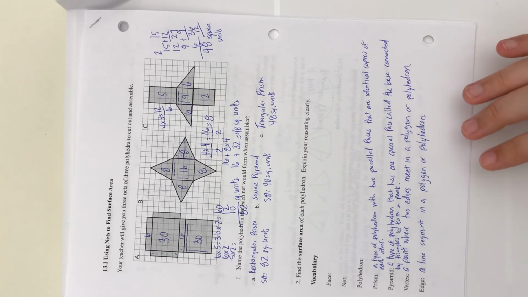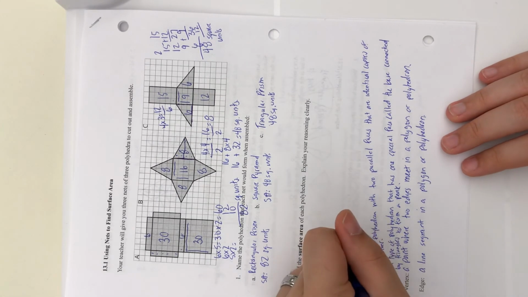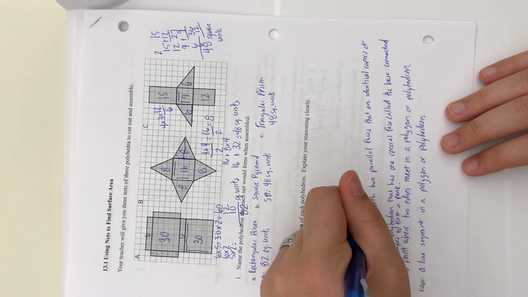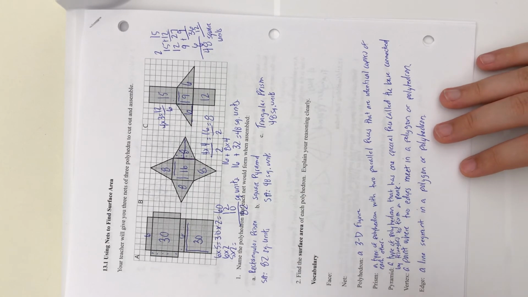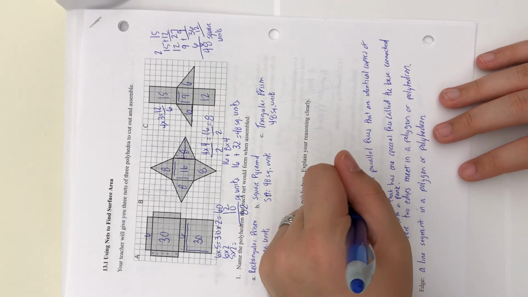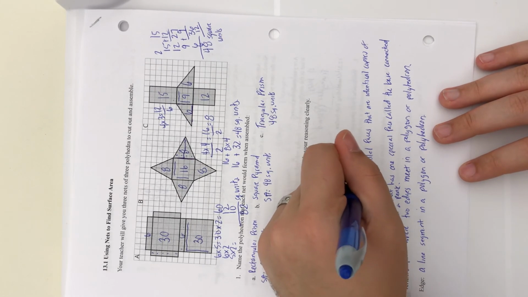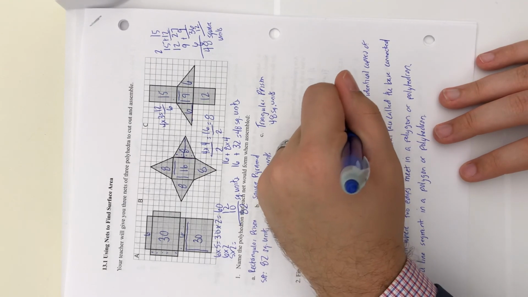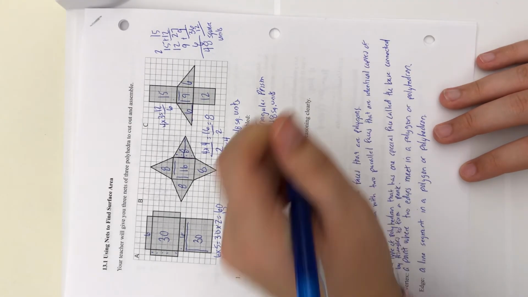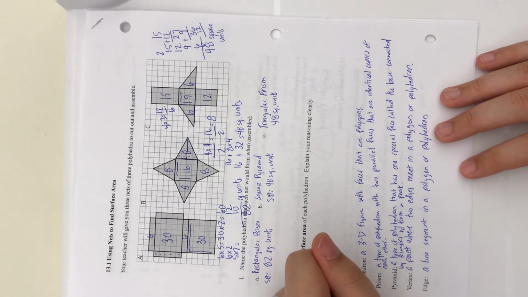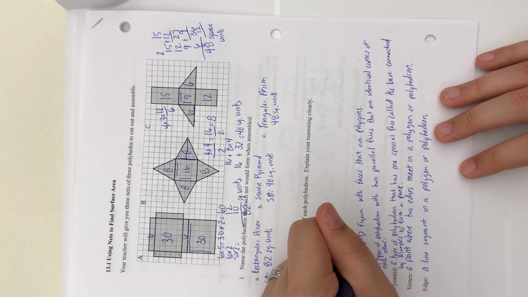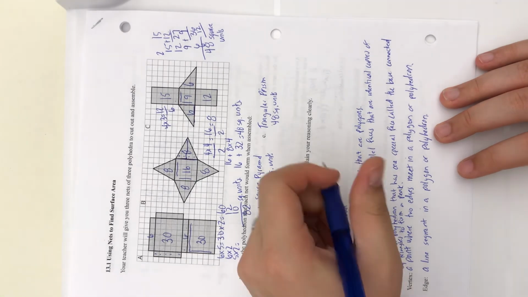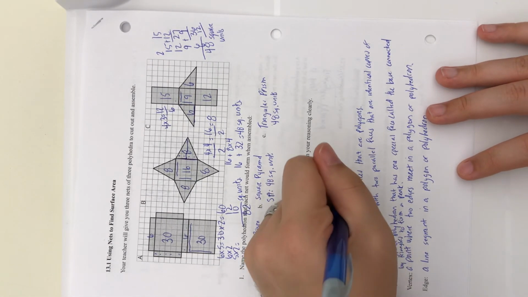Okay, a polyhedron is a three-dimensional figure with faces that are polygons. A net is a 2D representation of a polyhedron.